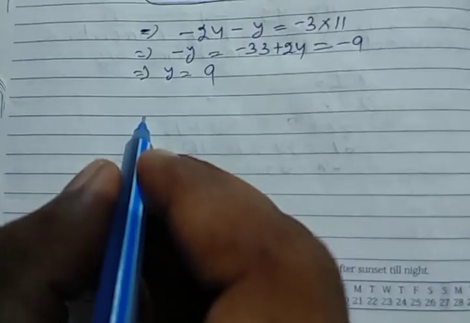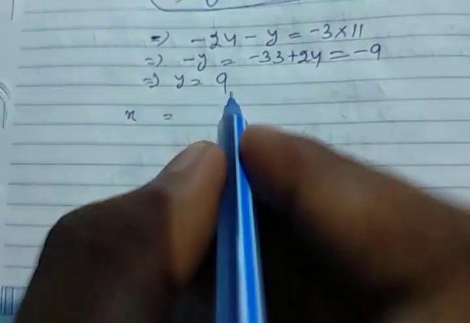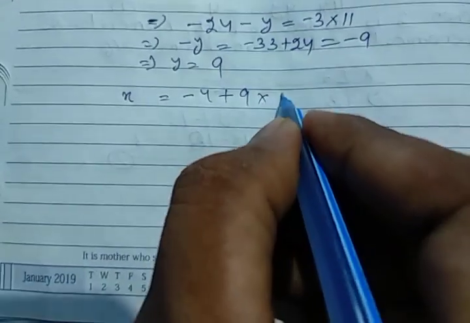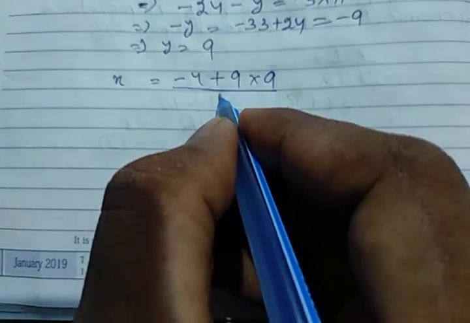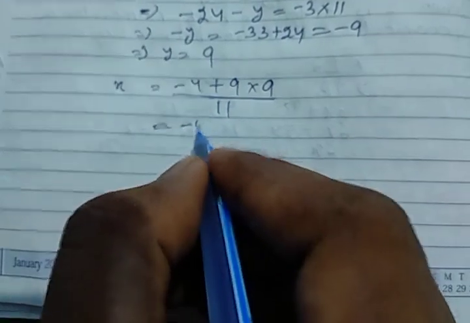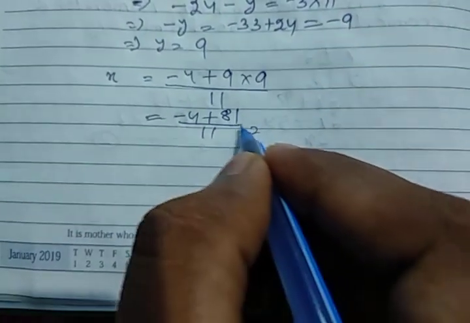Then you have to find the value of x. So x equals minus 4 plus 9 into the y value, 9, divided by 11, that is minus 4 plus 81 by 11.